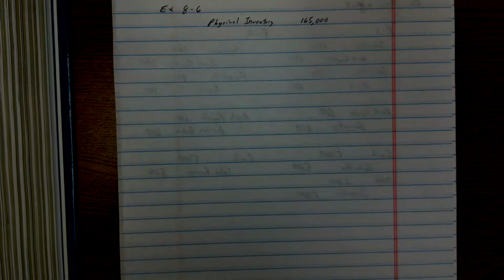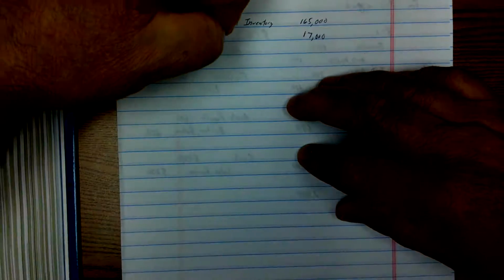Number 2, goods shipped from Quak FOB shipping point on December 28th. Okay, so now we have FOB free on board shipping point. That means the title transfers when they put it on the truck and ship it to us. So that was done on December 28th. So those are ours, and should be included in inventory, even though we did not receive it until January 5th. The invoice cost was $17,000.